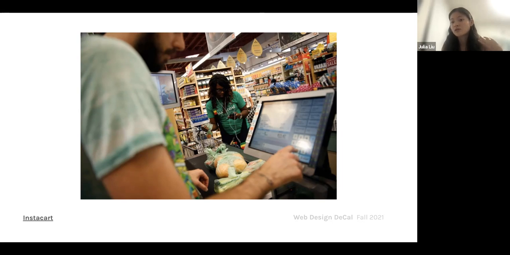So you might think those shoppers should get tipped a lot because they're doing all this work for you. But in Instacart, they have the default option set to only 5% tip, which is really low compared to a lot of other grocery shopping apps where they pay their shoppers a 15 to 20% tip. So this is an example of dark design that compromises the welfare and earnings of their own users, which are the grocery shoppers.